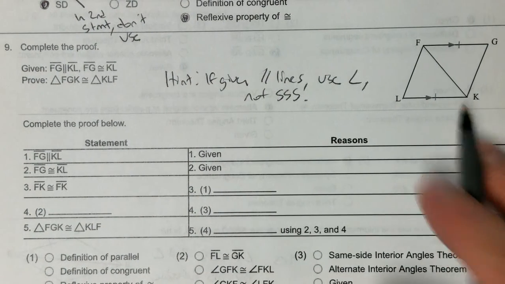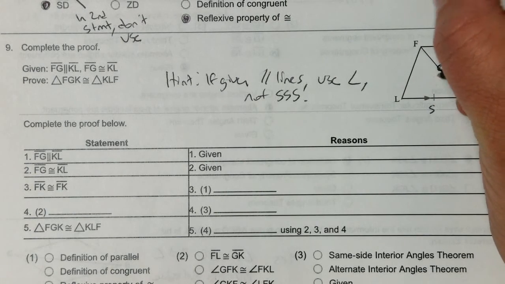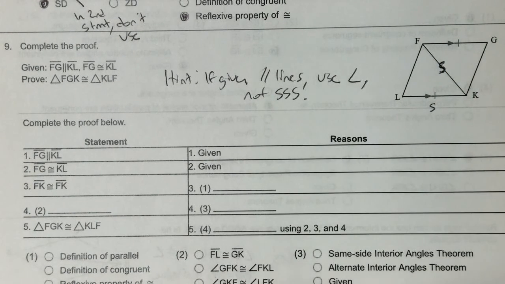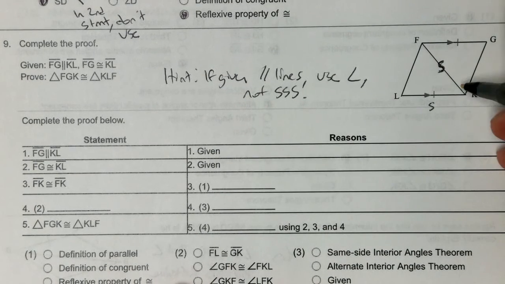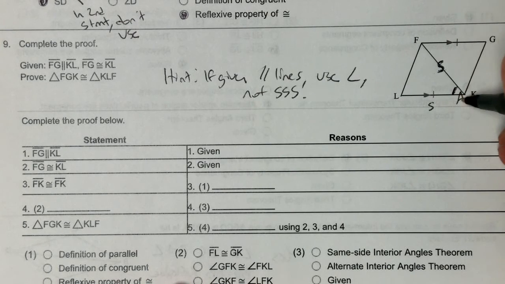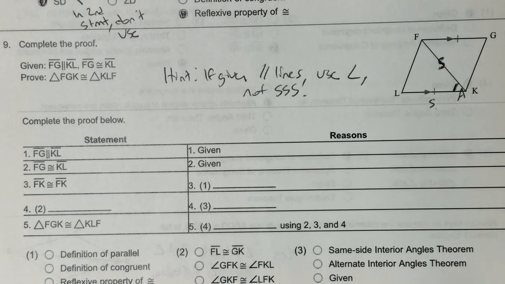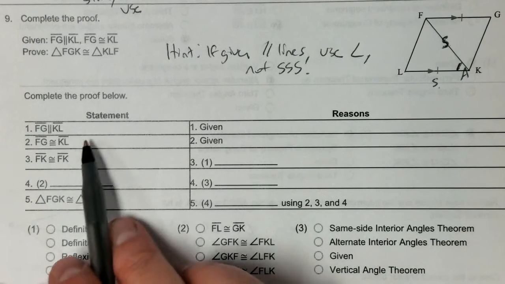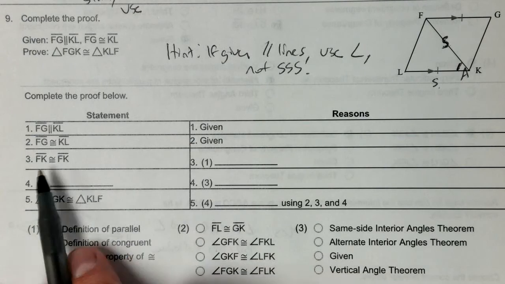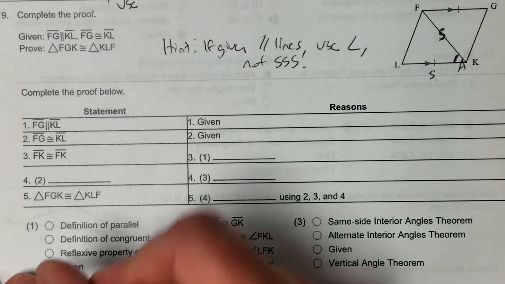What we know from the diagram is this is a set of sides, and so is this. And if our choice is SAS, it must be this angle for SAS. So it's going to be the little angle K. Okay, so that's going to be our approach. Now what we have is a couple of given statements, then we have FK congruent to FK, which is reflexive.